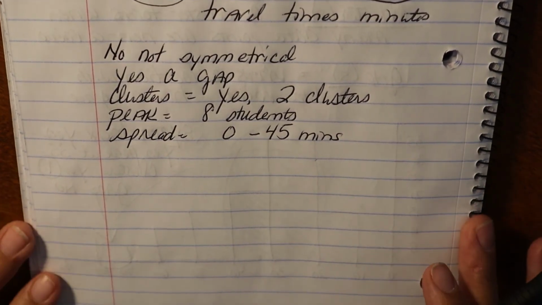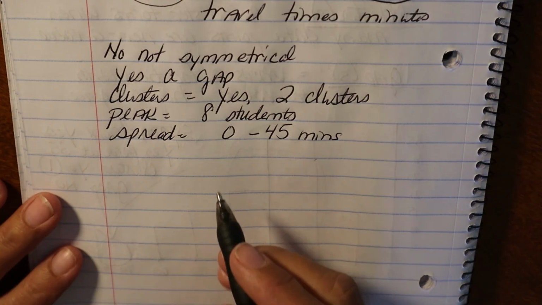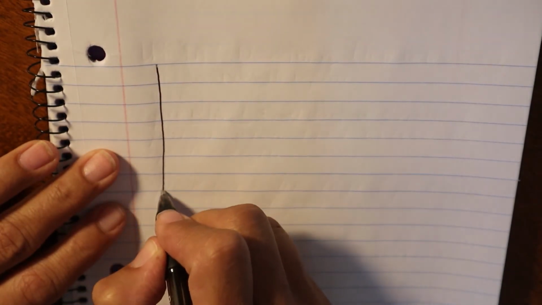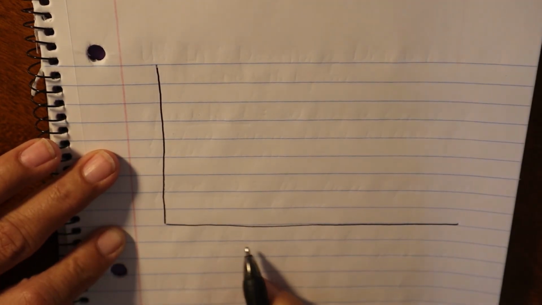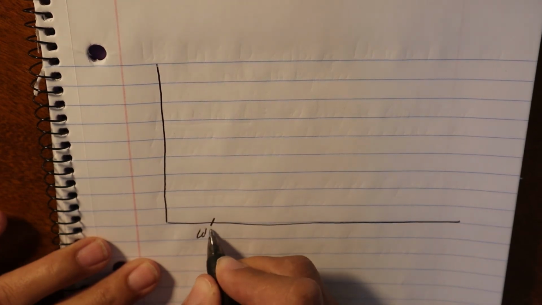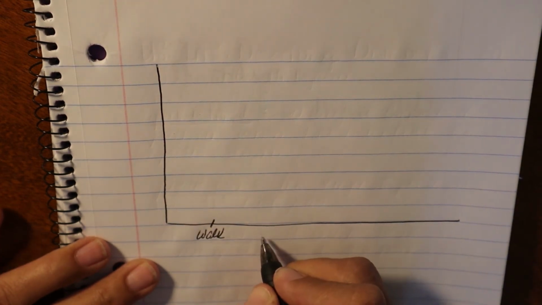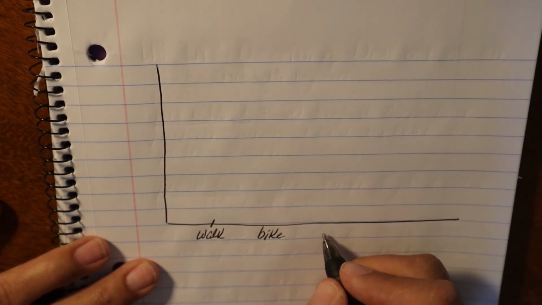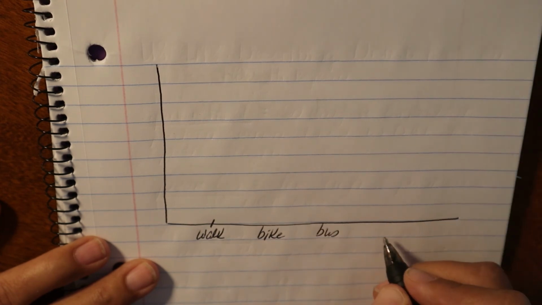So let's make a bar diagram. I'm going to turn the page, and then this will be the last part of today's lesson. So if we had to make a bar diagram, we would simply still make our L. Come over. Now instead of writing numbers down here, I'm going to write the different methods to go to school. So we have some students walk, some students bike, some students use the bus, and car.